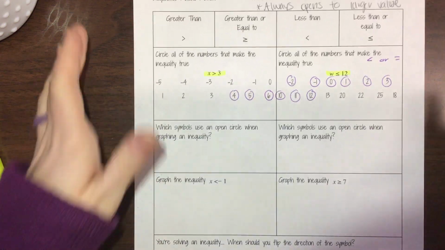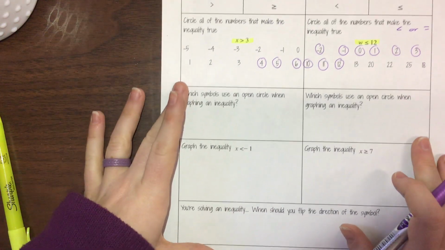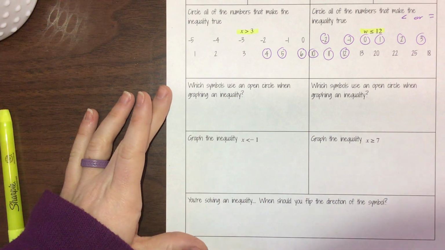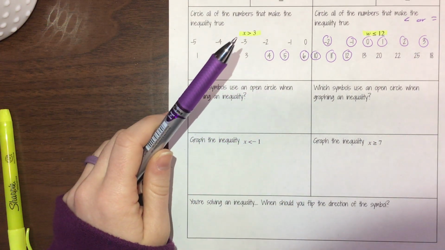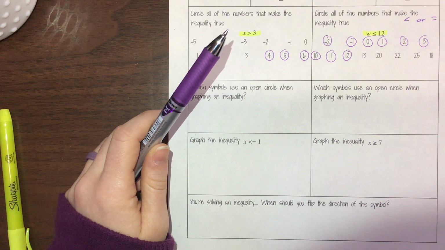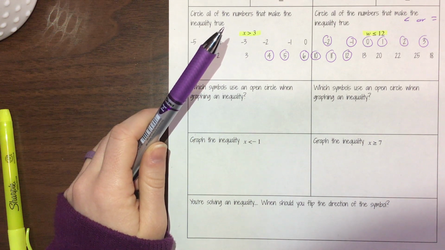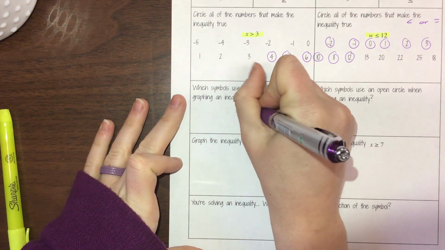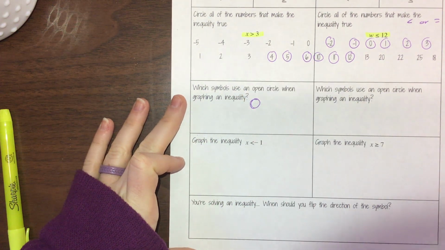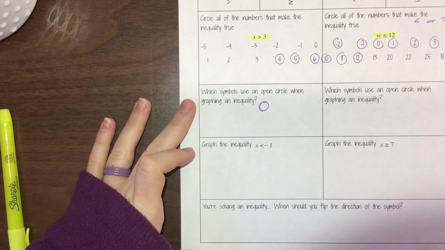Okay. When you are graphing an inequality, you are going to use an open circle on the number line if it does not have an equal to.